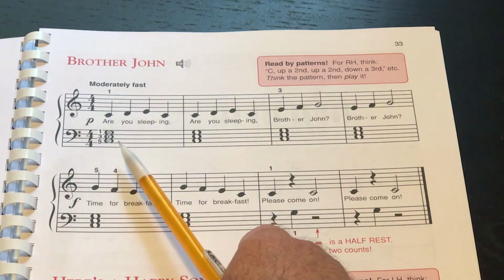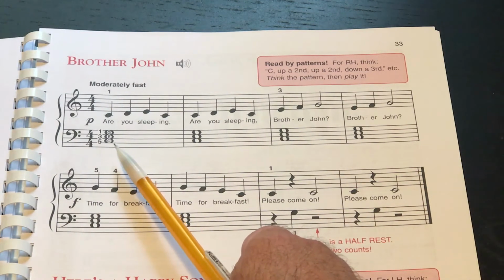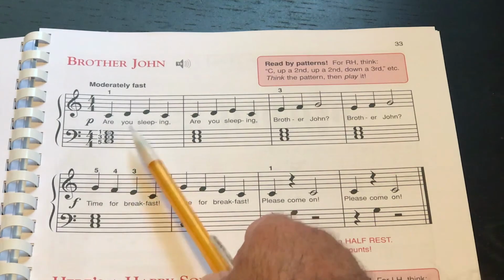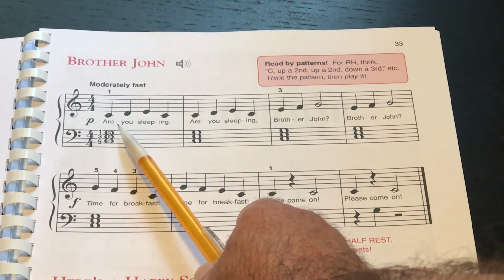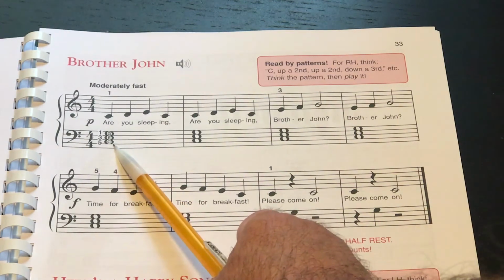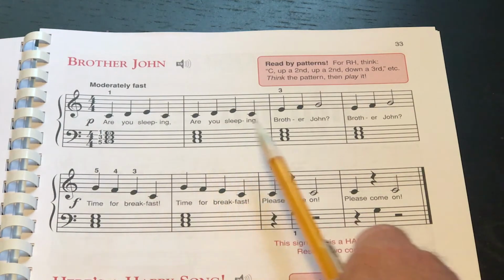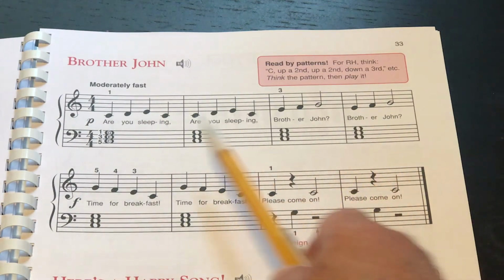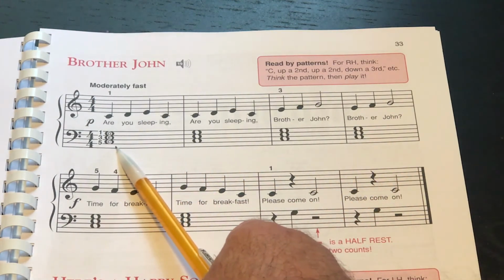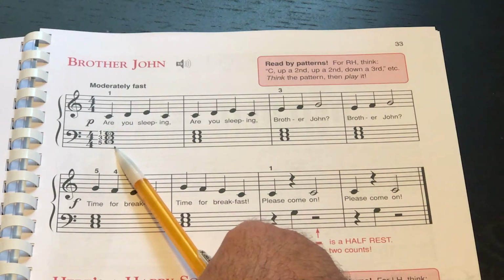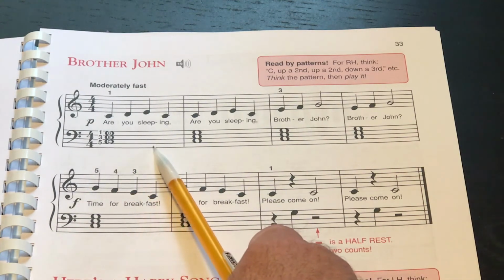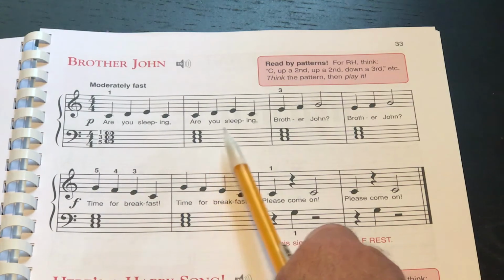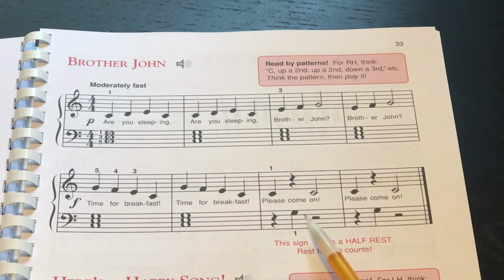And with our left hand, we're going to be playing the C chord, which is a 3-note chord: C, E, G. We'll play it with fingers 1, 3, and 5 at the beginning of each measure. And this is called a whole note. So a whole note takes up 4 counts. So our left hand is going to hold for 4 counts until we get to the last measure.